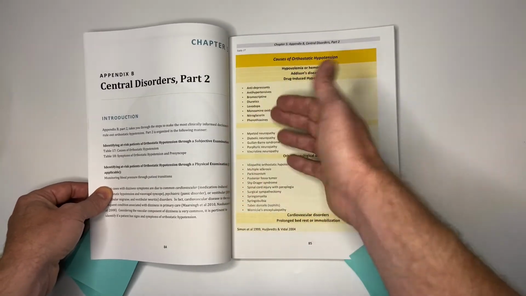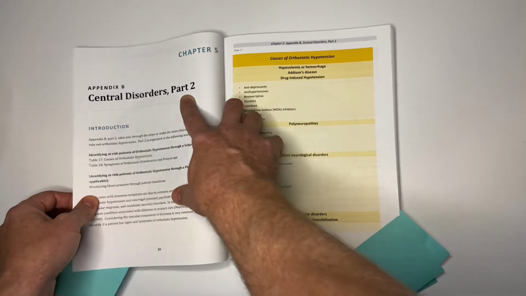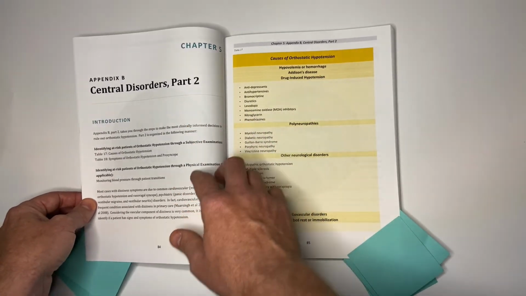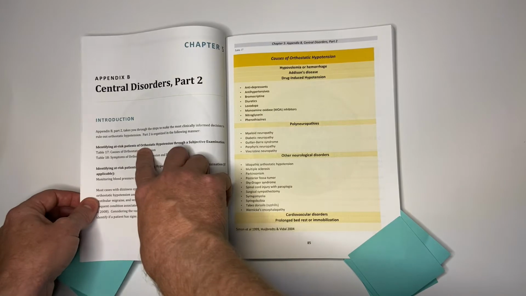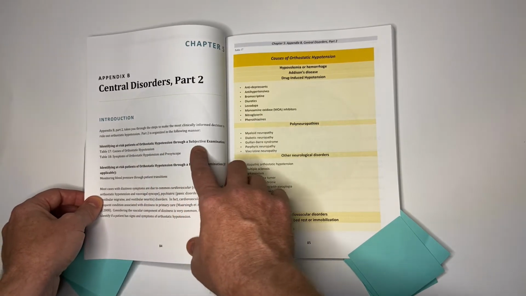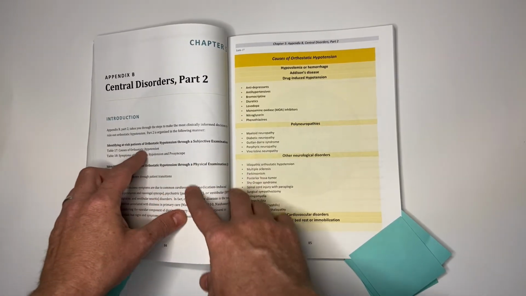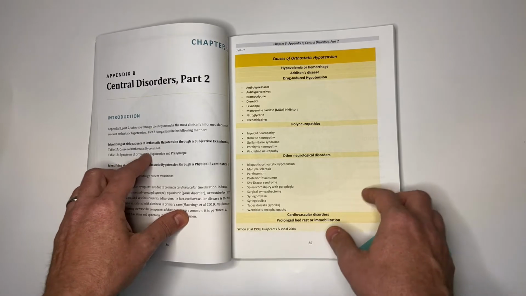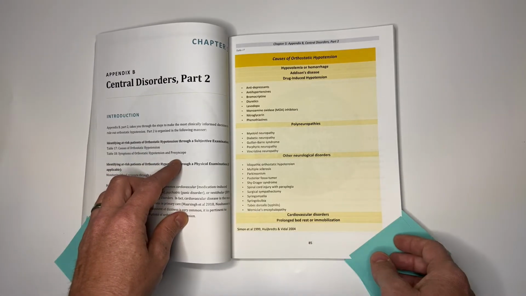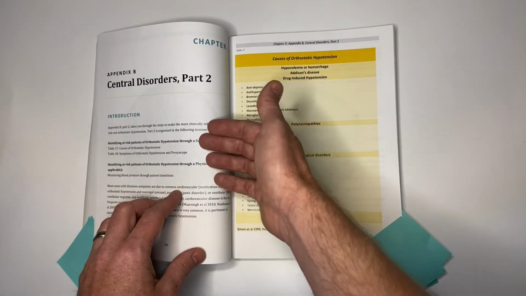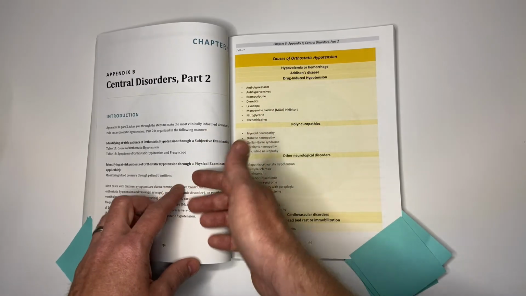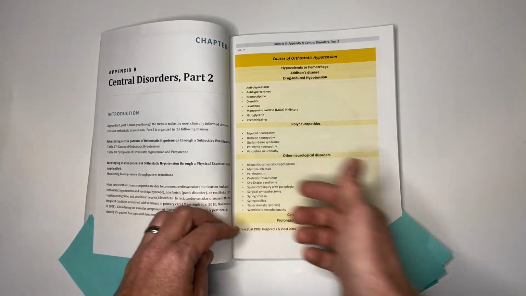Central disorders has different chapters. This is part 2 in chapter 5. It helps us identify at-risk patients of orthostatic hypotension through causes of orthostatic hypotension and symptoms of orthostatic hypotension and presyncope. We even go through identifying at-risk patients through a physical examination.